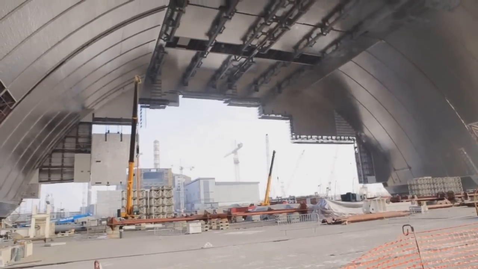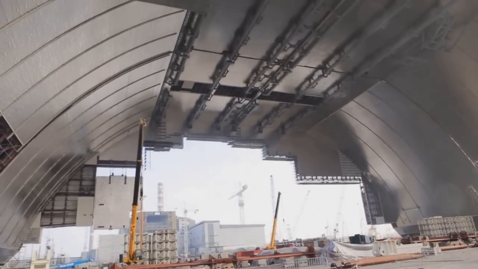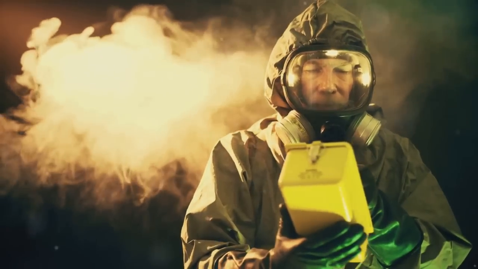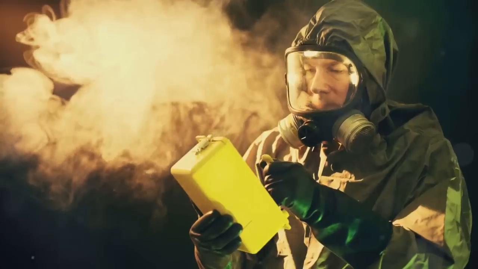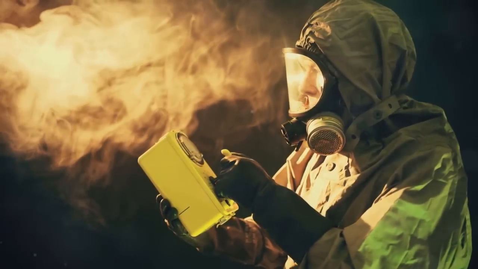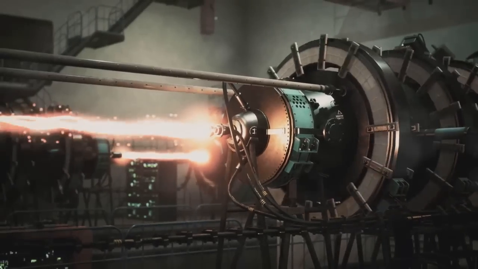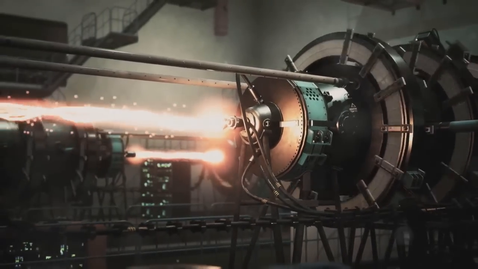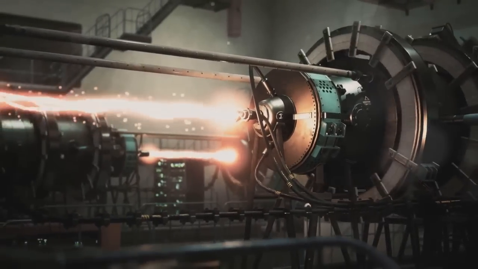Containment structures are another essential safety component. These structures are designed to contain any accidental releases of radiation or other hazardous materials. They act as a final barrier to protect the environment and the public in the unlikely event of a major malfunction.